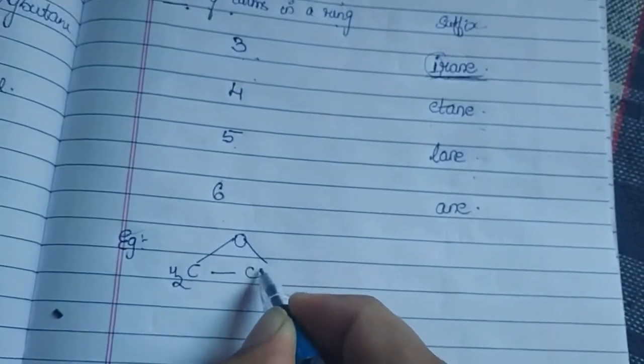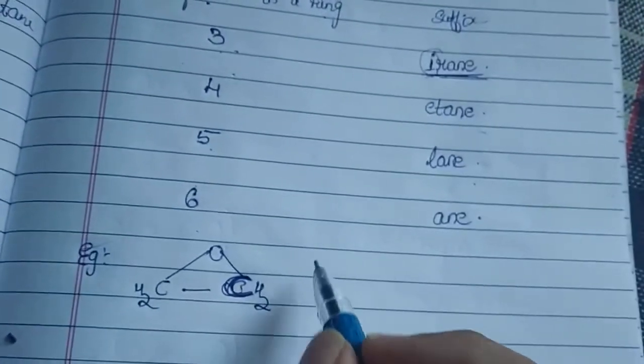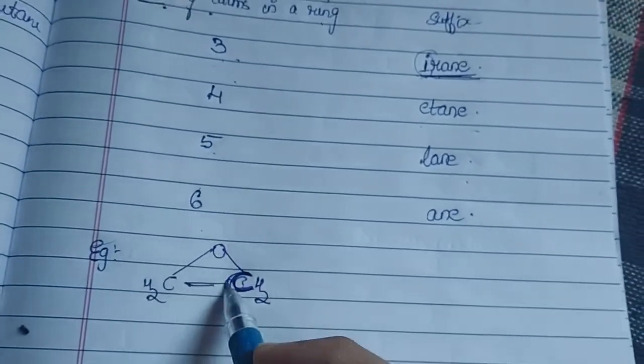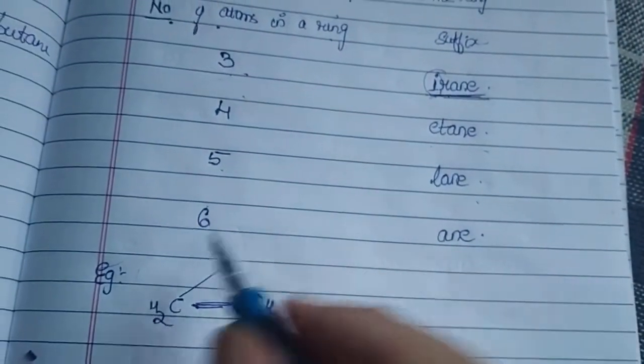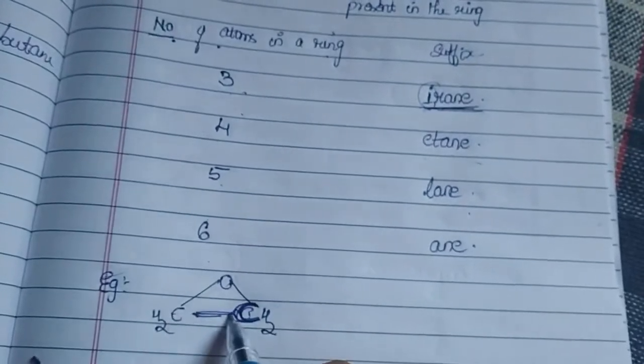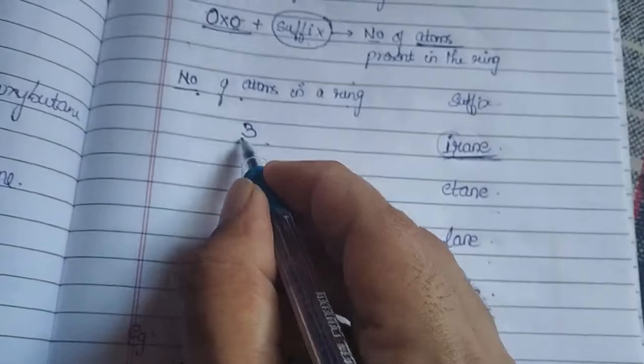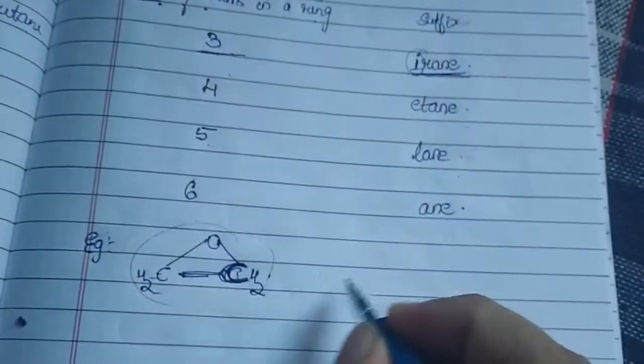CH2, so okay, CH2 is like this. So overall, this is one ring. In this ring, how many atoms are there? This is one atom, one oxygen atom, 2 carbon atoms. So total number of the atoms in the ring is how much? 3. Yes or no? So first, what should I write?